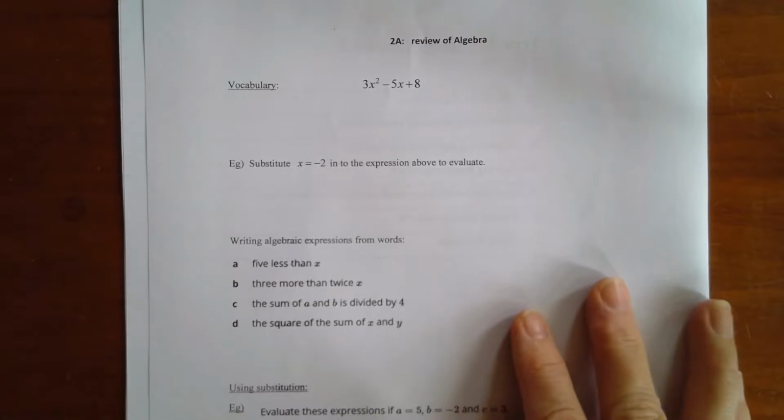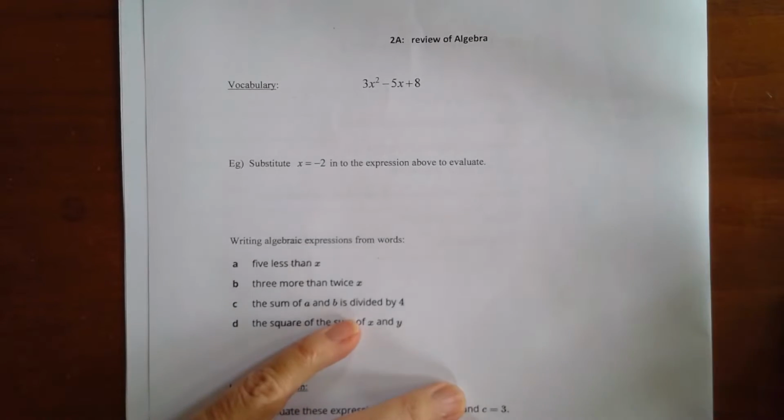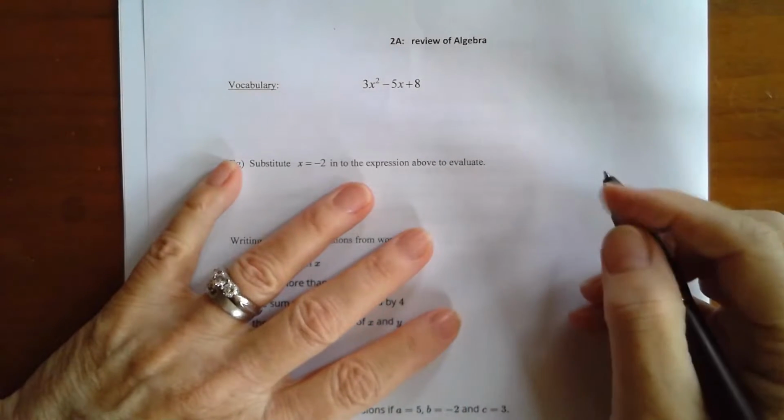Hi girls, this is a video for section 2A of your book, Review of Algebra. So I'm just going to talk a little bit about the vocabulary of algebra.